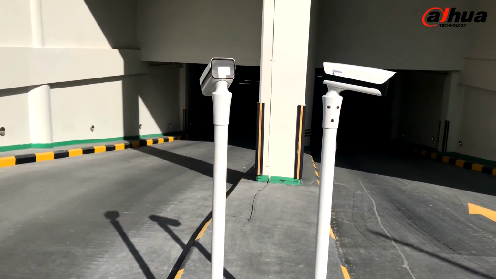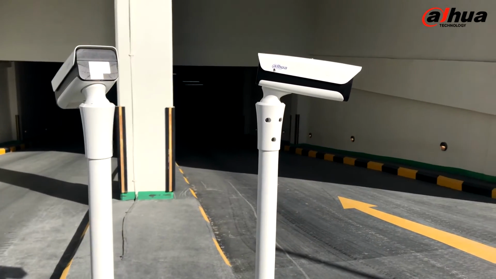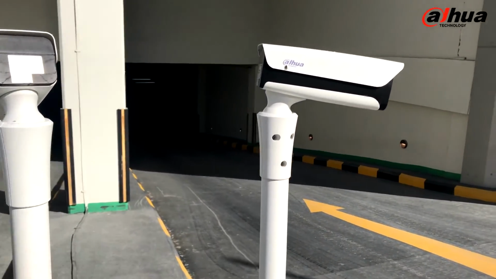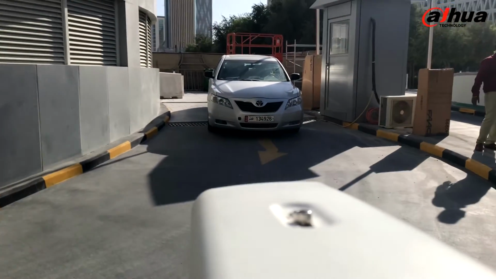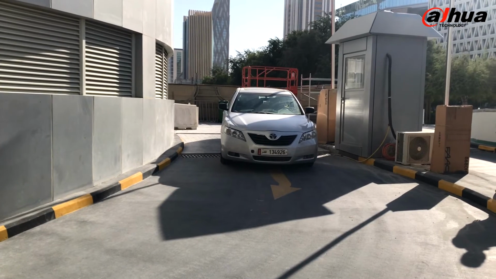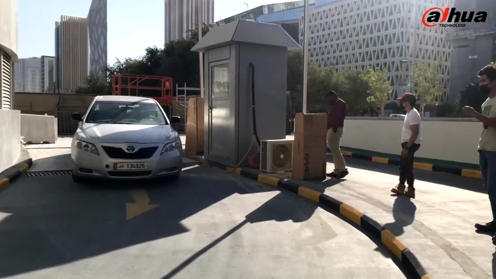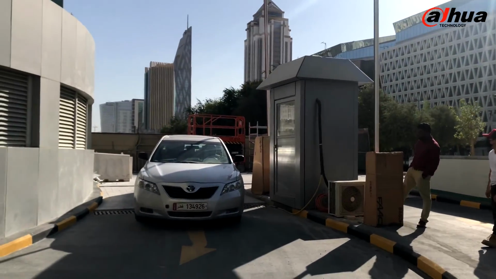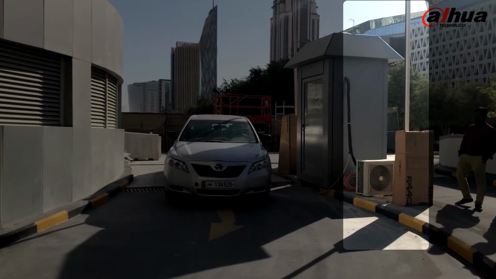After installation of the cameras, we need to adjust them for good plate reading angles. For this, stop a car in front of the camera, and view the plate by standing behind the camera. The car plate should look straight with the camera horizon. You can integrate the gate barrier also with the ANPR camera for automated operations.